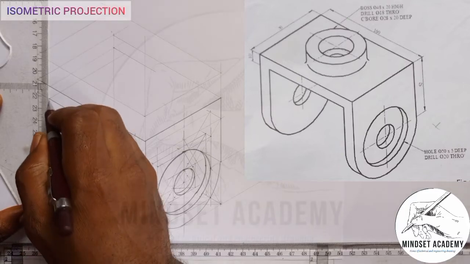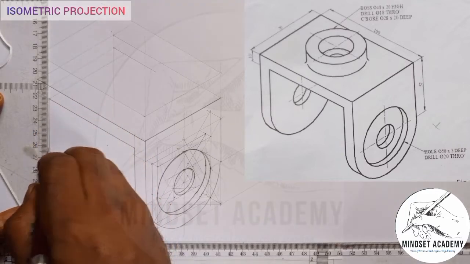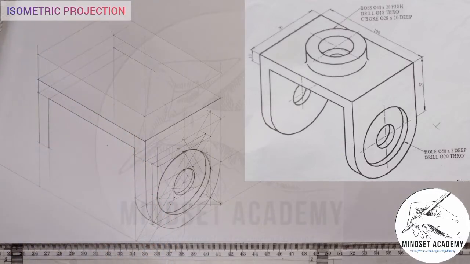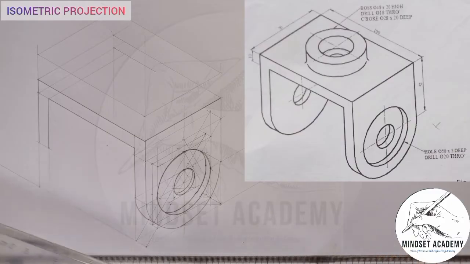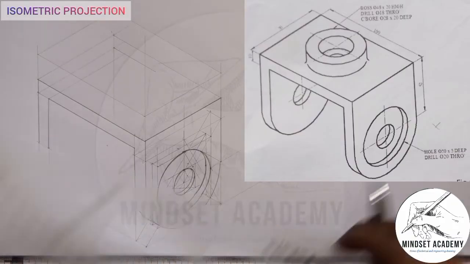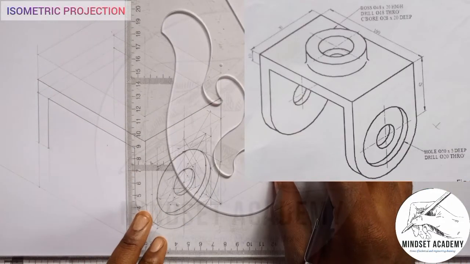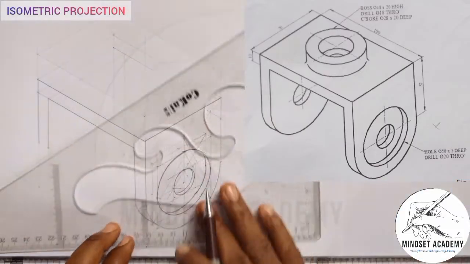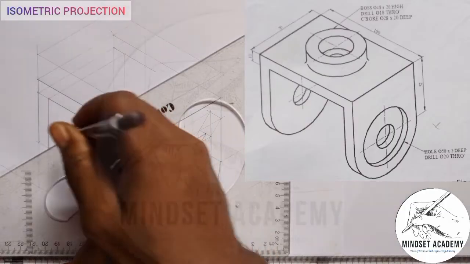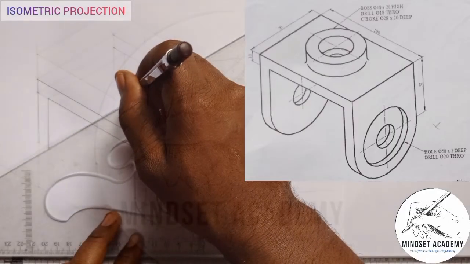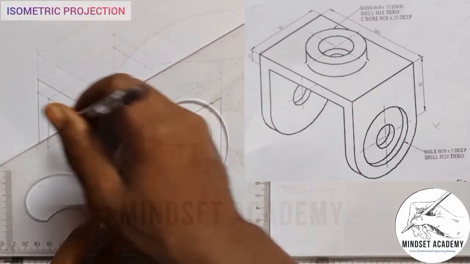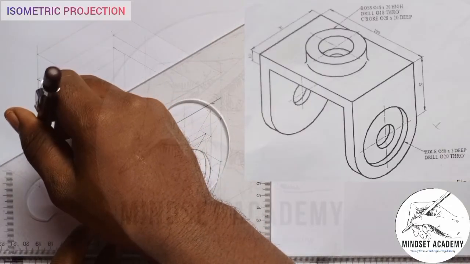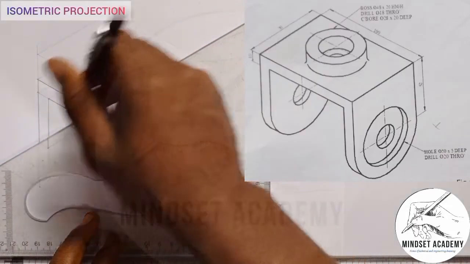Just trying to reduce the amount of lines I will have, right? And similarly, we'll just start doing the main business. So I can just bring it down a little bit. Then I'll connect here to here, this to this, outside one, and the other inner one, this to this.